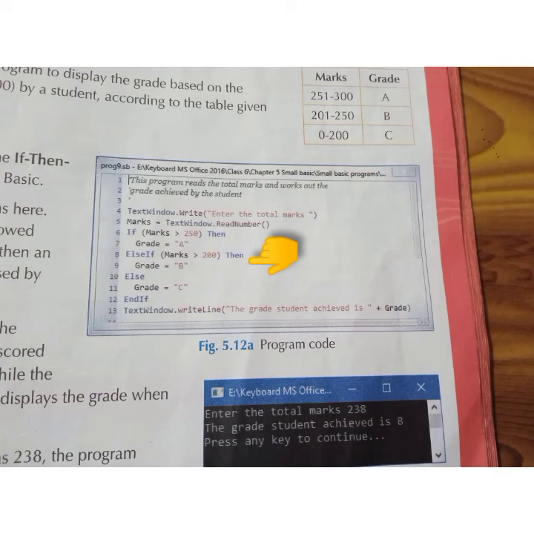So if our entered mark is greater than 200, then the ninth statement is executed, grade is equal to B, grade B is given.